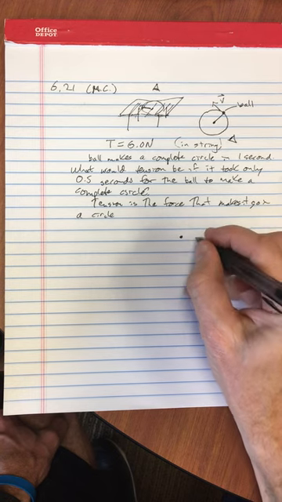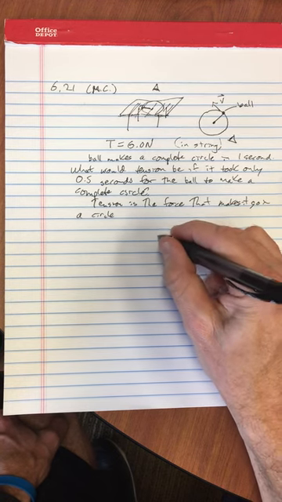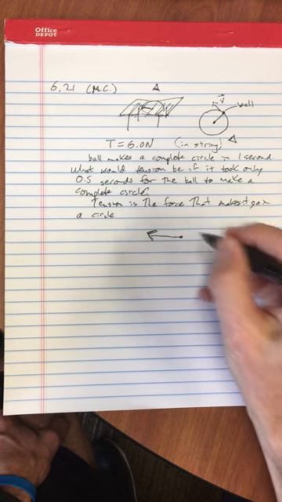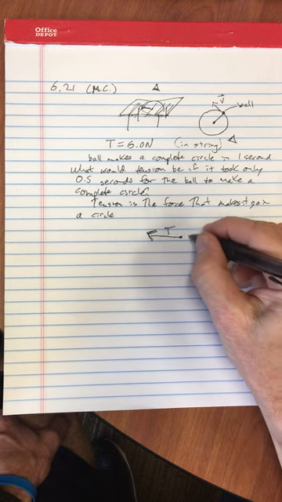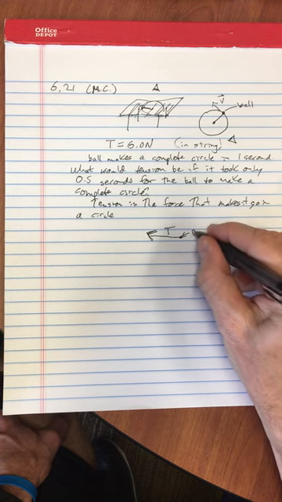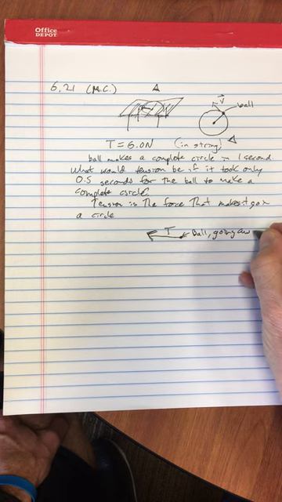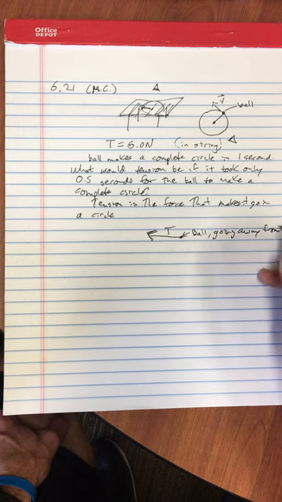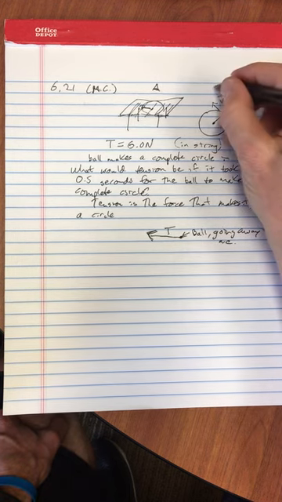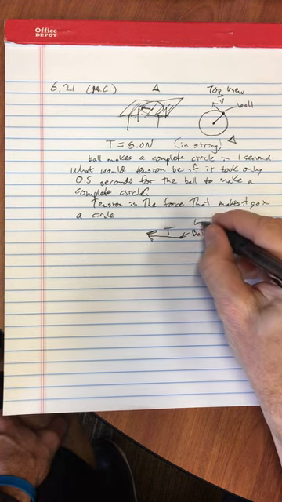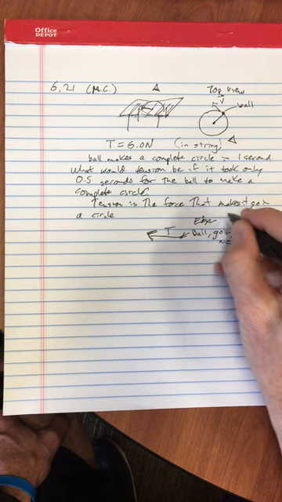I see the ball here, it's going away from me, and the string is going off to the left, and that's the direction that the tension is going. That's a terrible drawing, but there's the ball going away from me. So this is a top view up here, and this is an edge-on view here.